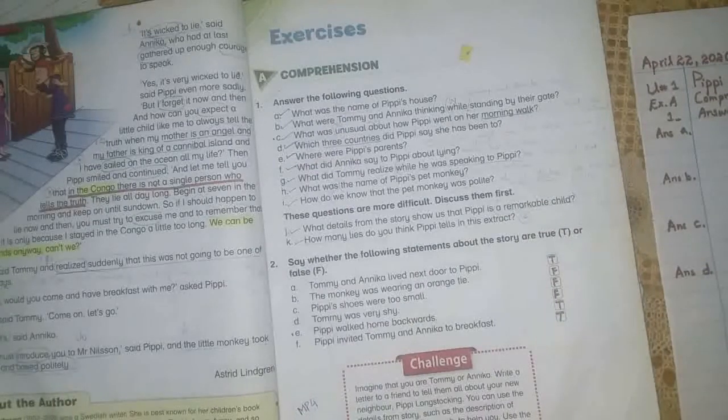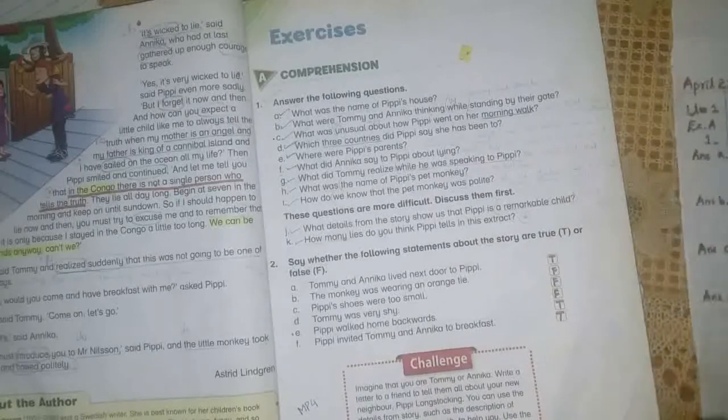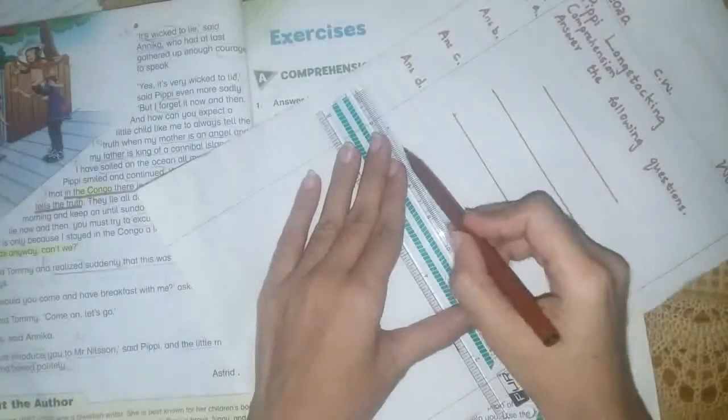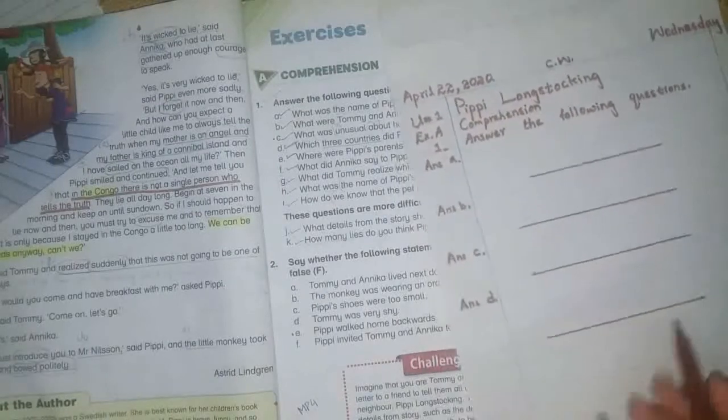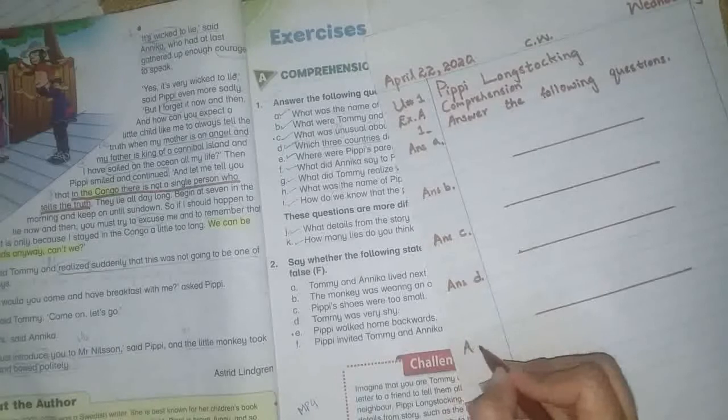Okay, and then you will draw the ending line again. I haven't written over here because you people will write on your neat copies.